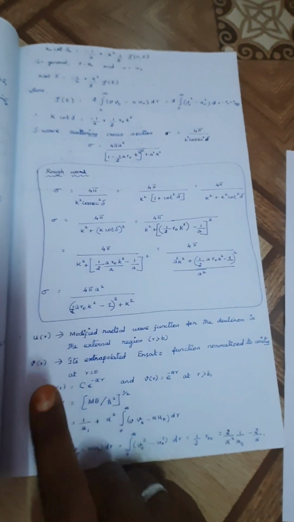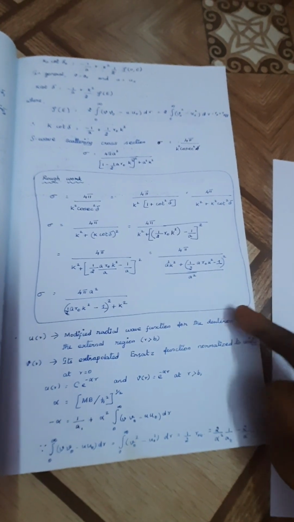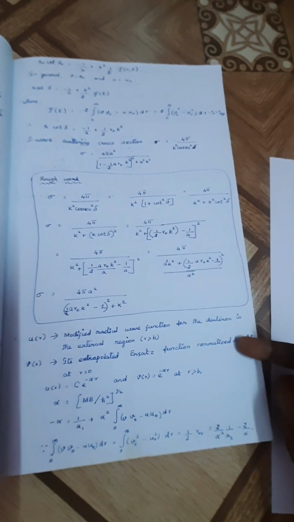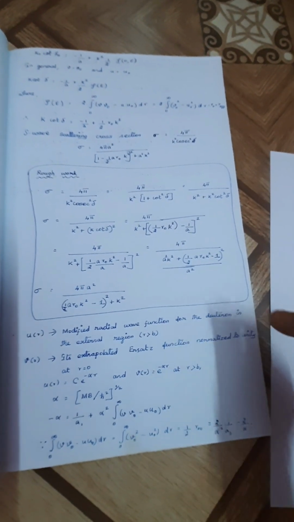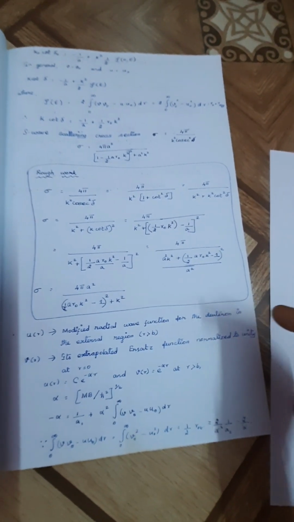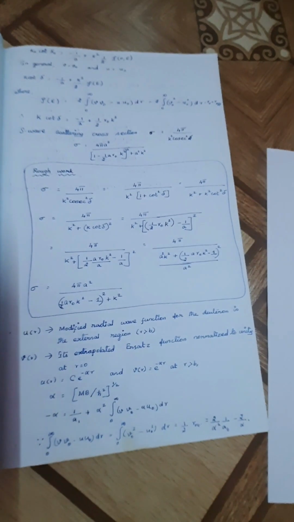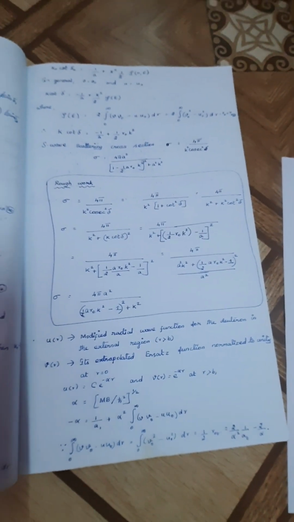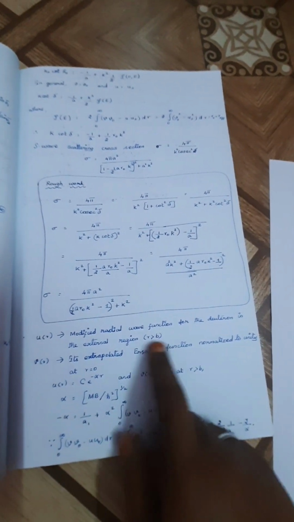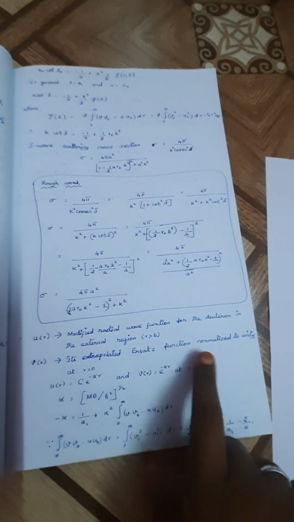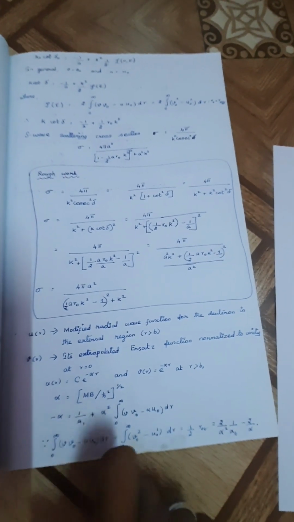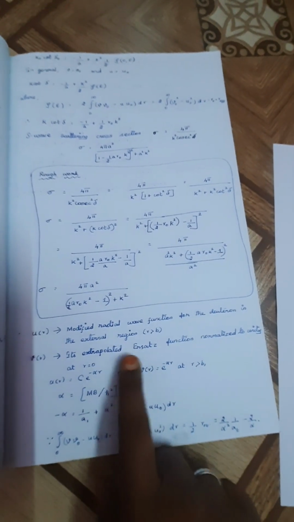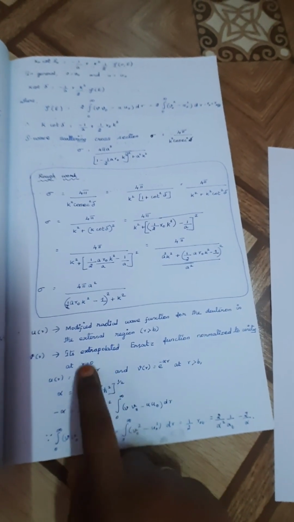But in our radial function we have used two types of wave functions. One is u of r, another one is v of r. u of r is used only inside the potential well, for the region r less than b, and v of r is the extended function normalized to unity at r equal to 0.